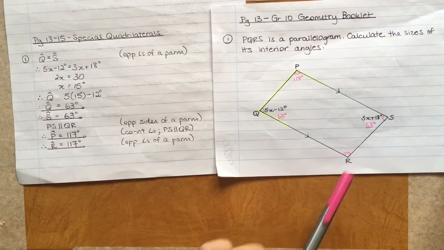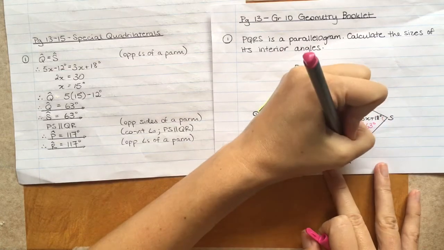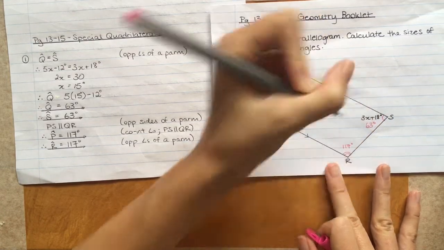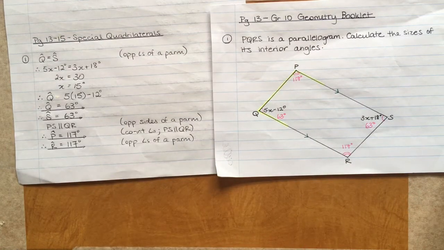You could have done R first, and then you would use a different set of parallel lines. And then lastly, I have R is equal to 117 degrees, opposite angles of a parallelogram. So it's a relatively simple question that requires a fair amount of showing your steps. So please don't miss any of that. Again, if you didn't follow anything, pause the video now that you see both the full solution and make sure you understand.